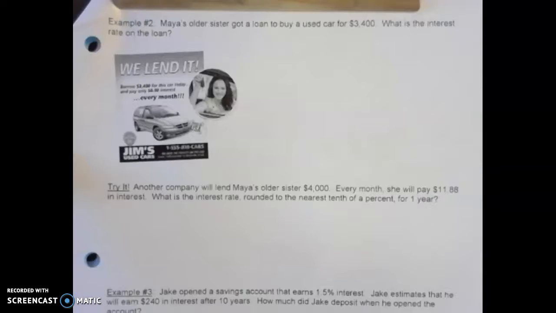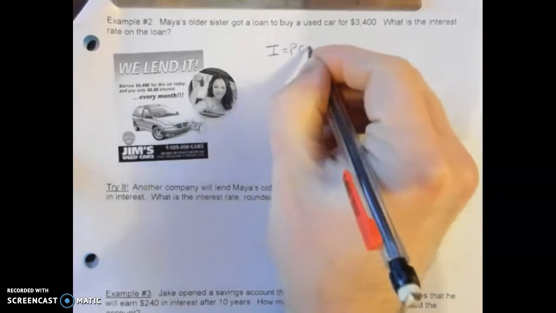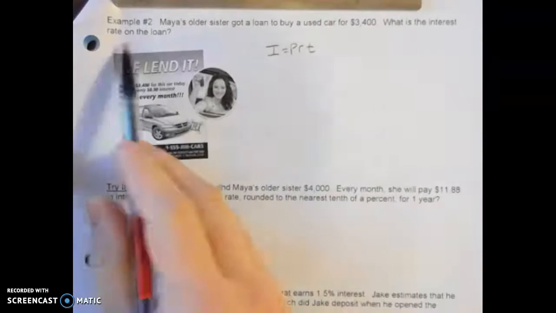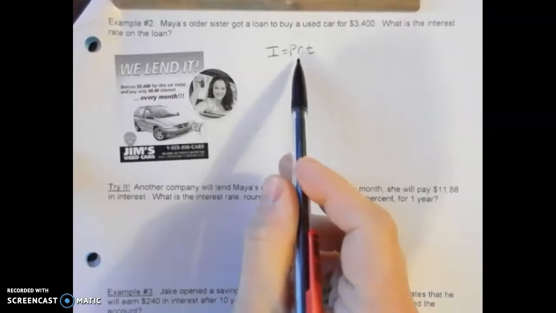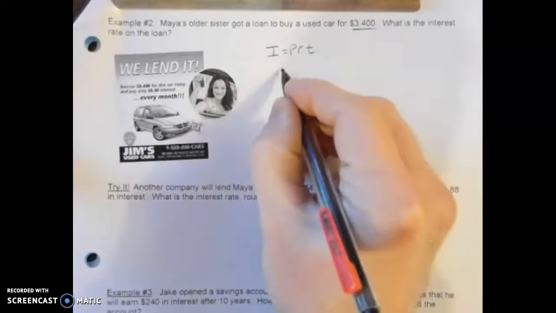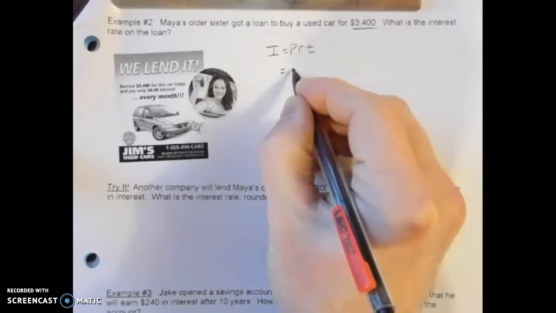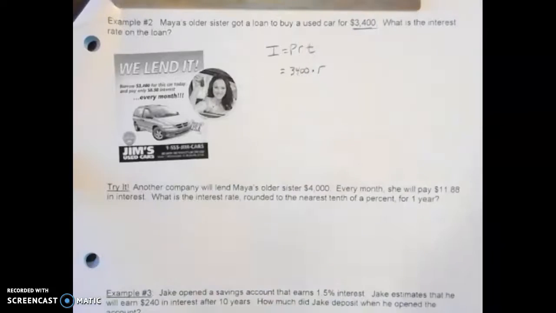The next example tells us that Maya's older sister got a loan to buy a used car for $3,400. They want to know what is the interest rate on the loan. So we can set up our equation, I equals PRT, and it says what is the interest rate on the loan. So we're going to be looking for the value of R in this example, okay? And to get all of our information, we already know some of it right here. She got a loan for $3,400. That's going to be the principal, so we can put that here in P, 3,400. And we know we're looking for R, the interest rate.